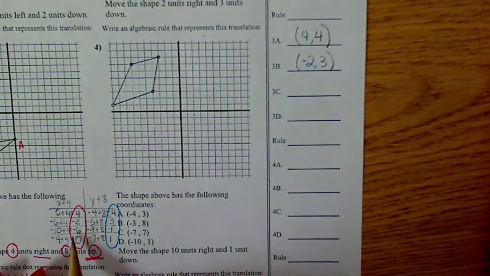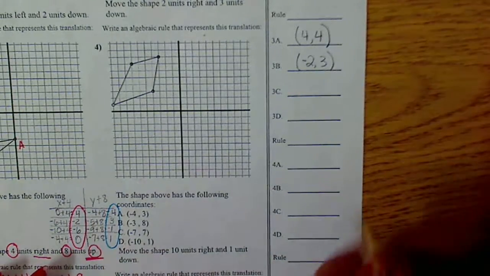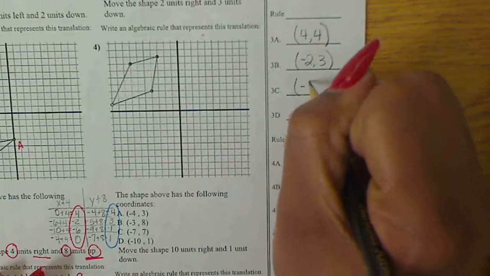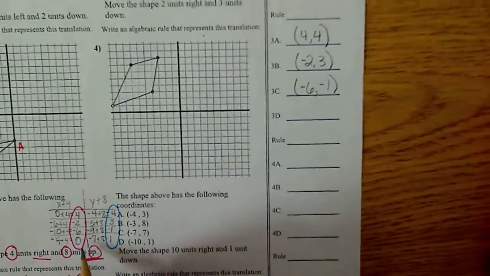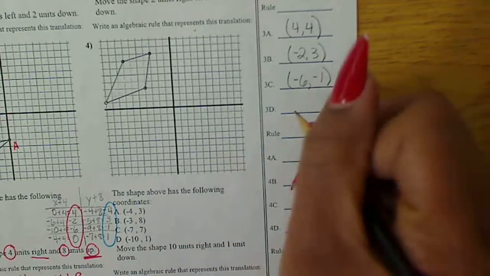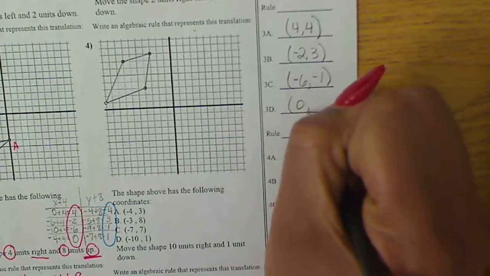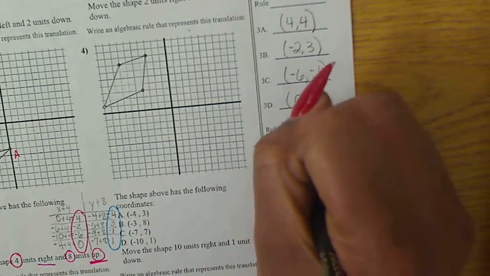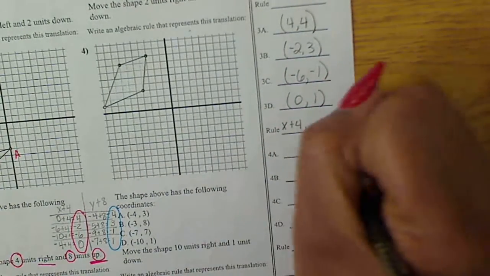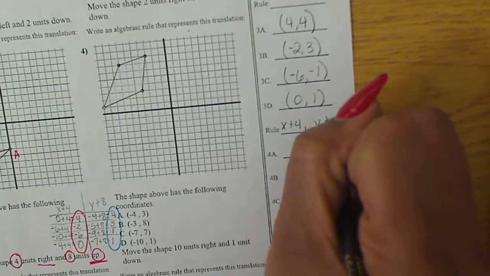C prime is negative 6, negative 1. And D prime is 0, 1. My rule is x plus 4 and y plus 8.